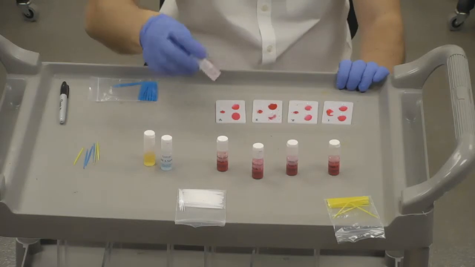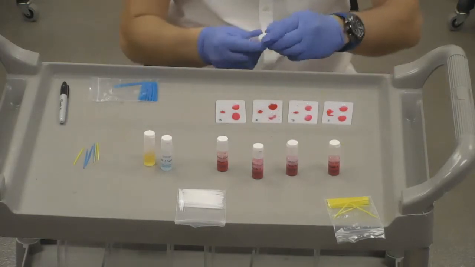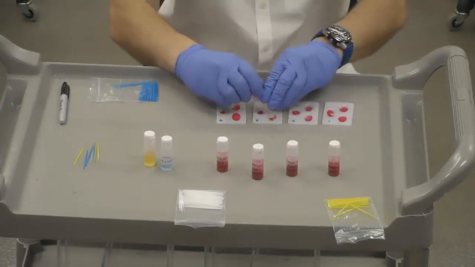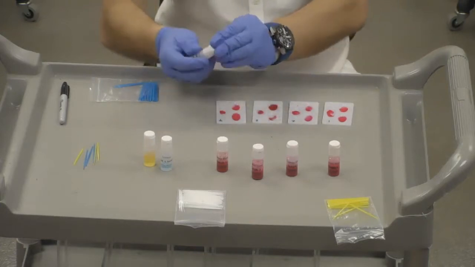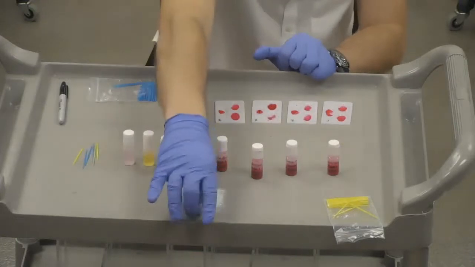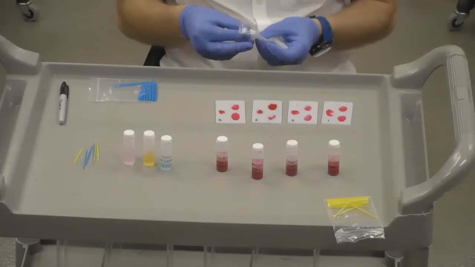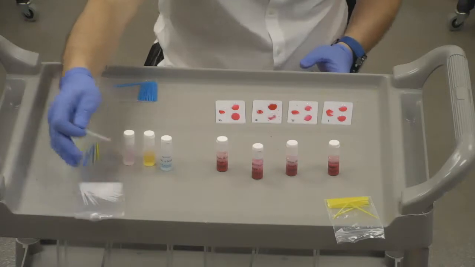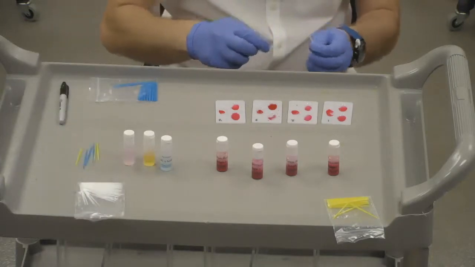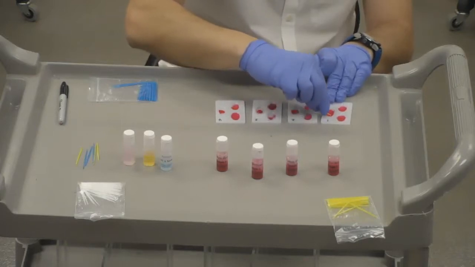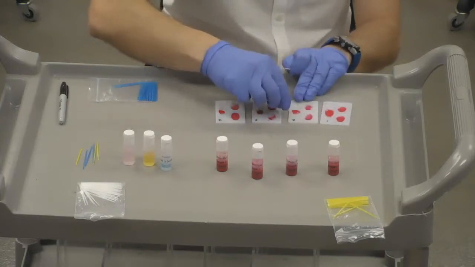Now we're going to go on to the very last step, which is the RH factor. We're going to test that using the anti-D serum. So we're putting a drop of that in each of the RH wells. And now we're going to use the white toothpick. Okay, here we go. So we're mixing. Okay, and we're going to mix this one. Be careful not to splash.